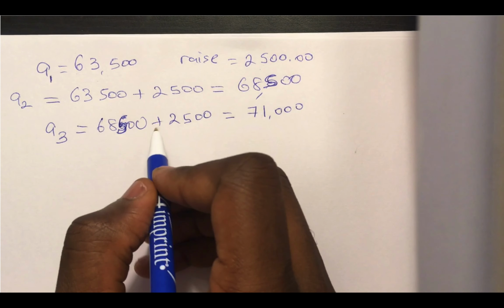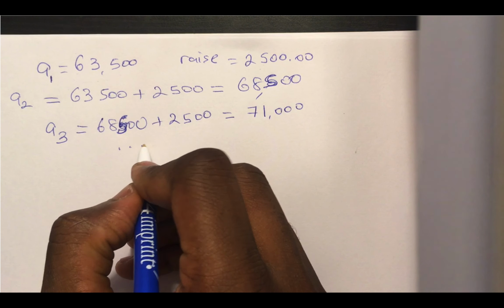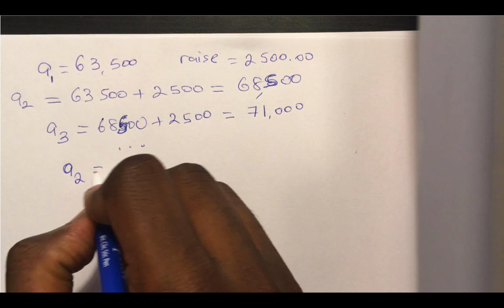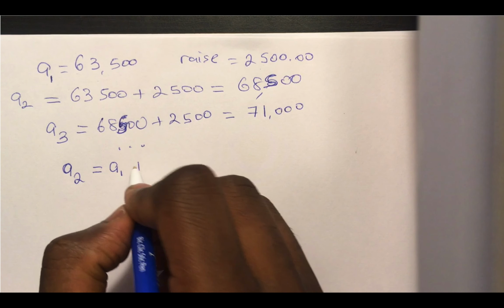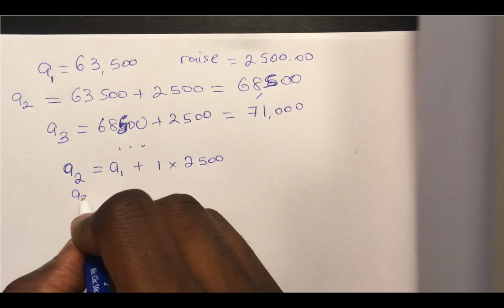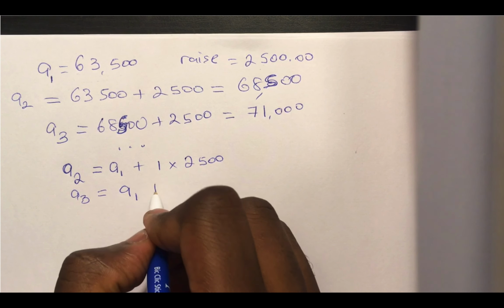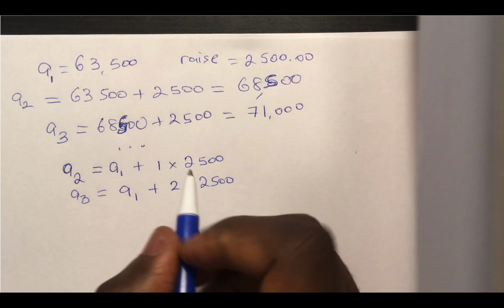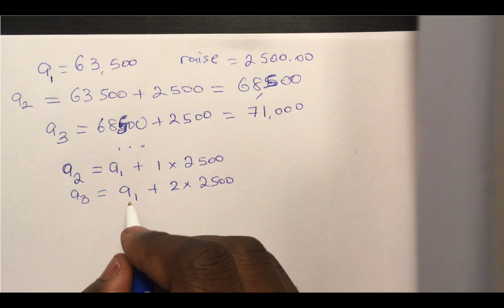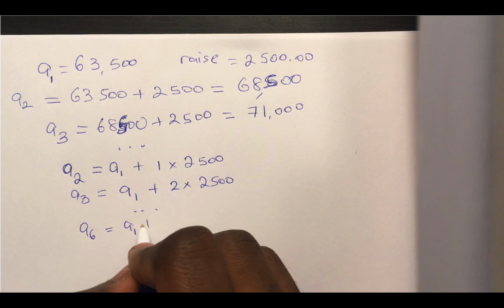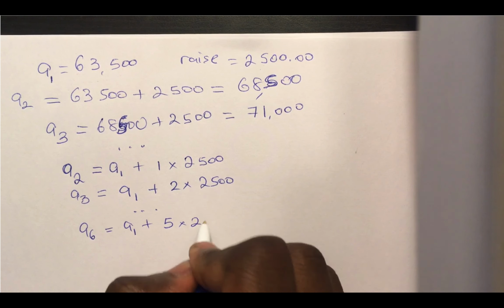So now we can see a pattern, obviously. A of 2 is A of 1 plus 1 times 2,500, and A of 3 is A of 1 plus 2 times 2,500. But we know it's an arithmetic sequence anyway, so we can say that A of 6 equals A of 1 plus 5 times 2,500.